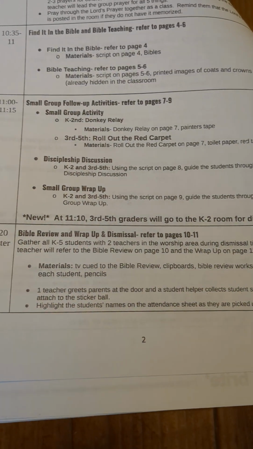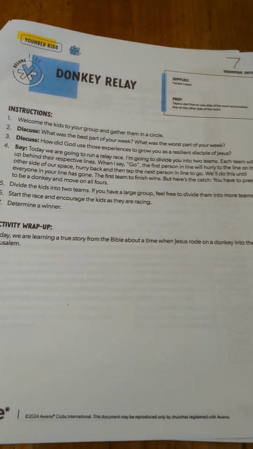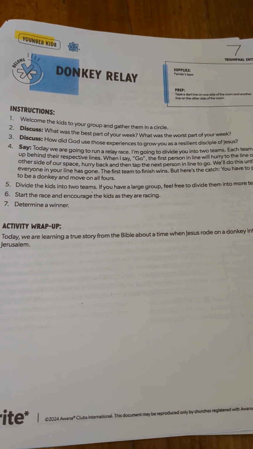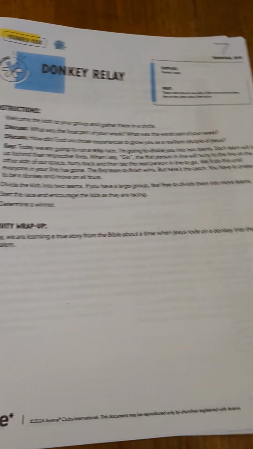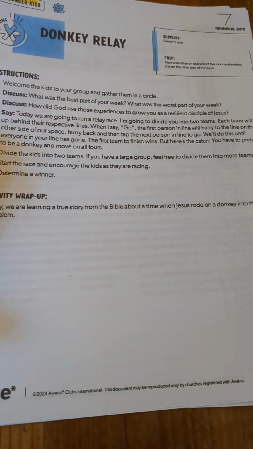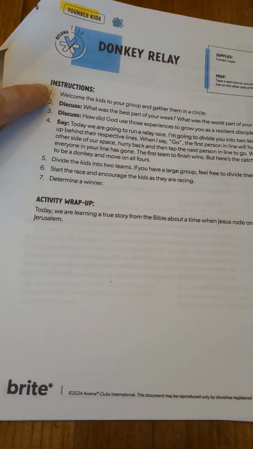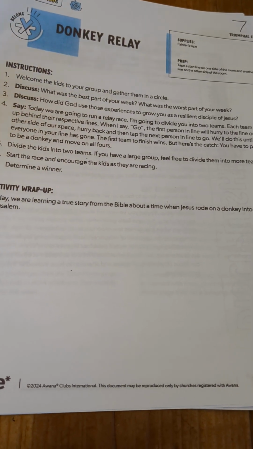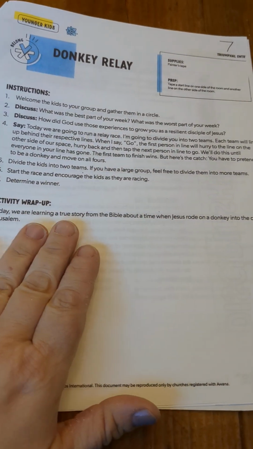These are on pages 7 through 9. So this is the activity that you're going to begin with on page 7. It's got your supplies, which you just need painter's tape for. It's basically a relay race where they have to do it like a donkey, and it describes it perfectly. You discuss things together, you have a script to say, and then you play the game together, and then the activity wrap up.